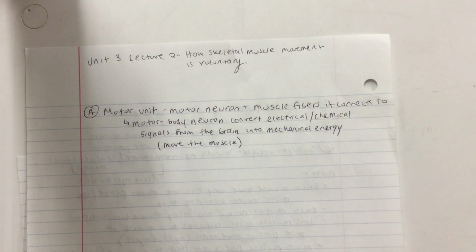Okay, so when we hear this word motor, we'll get more into this in the nervous system, but motor usually means coming from the brain, going to a body part, so going to our muscles.